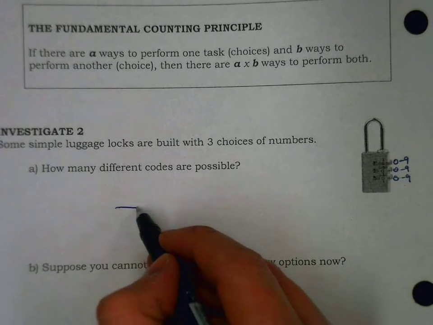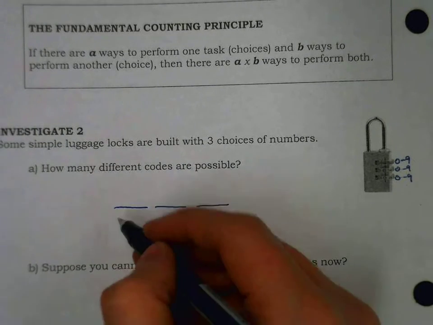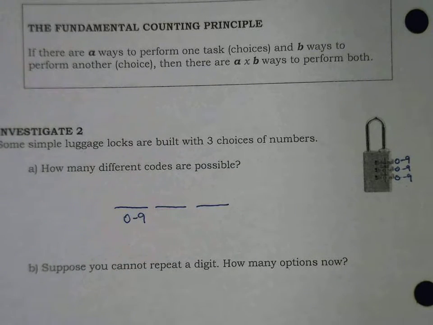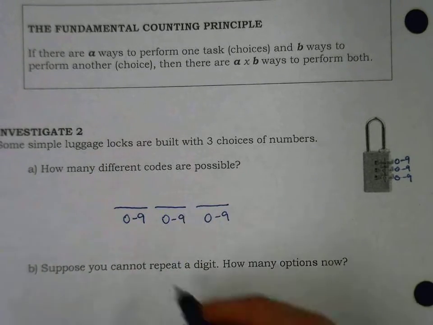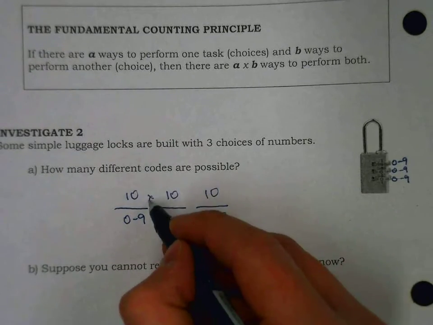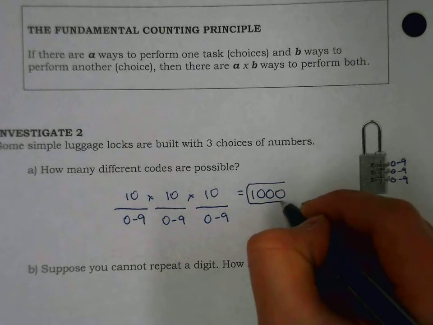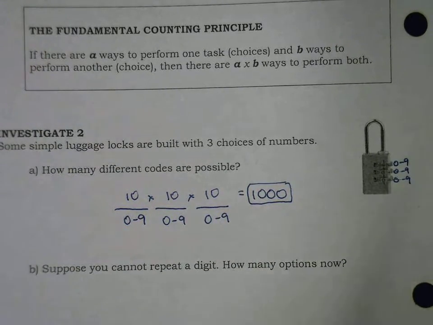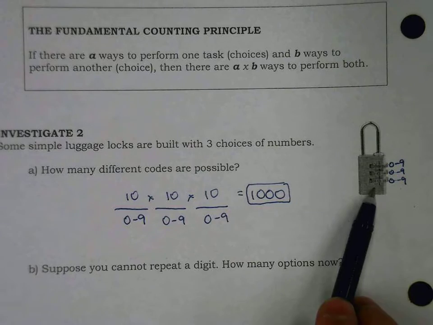Well, the fundamental counting principle says that you've got 3 different choices. Tumbler A has 0 through 9 as possible options, 0 through 9, and 0 through 9 as the options for the other 2. This gives us 1 through 9 plus the 0, 10 choices for every tumbler. And if you do multiply them together, you would end up with 1,000 possible, I'm going to use the word permutations. That's another way to say arrangements. So 1,000 different ways to create codes on this lock.